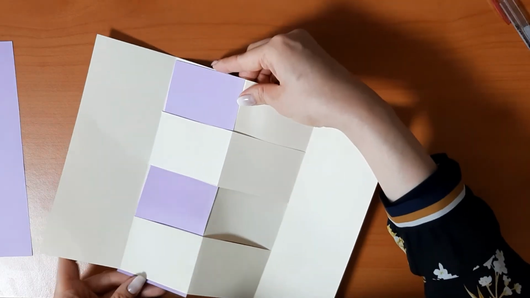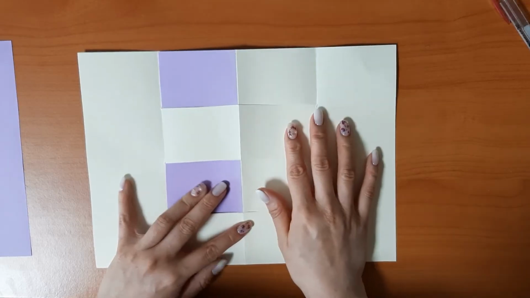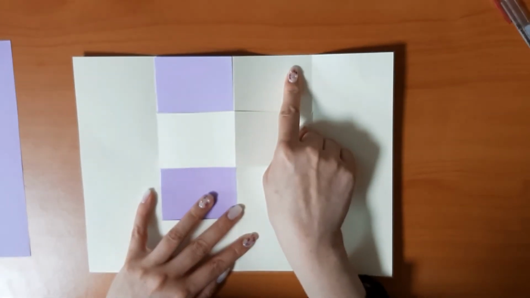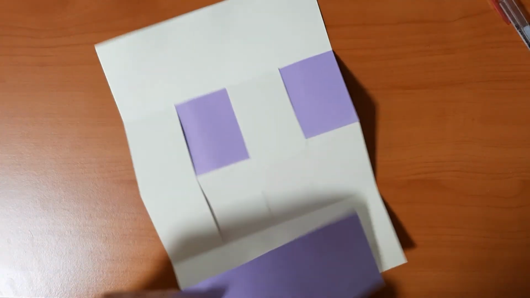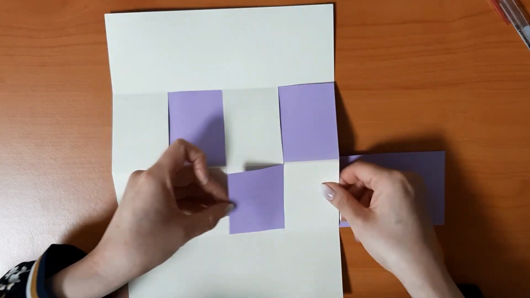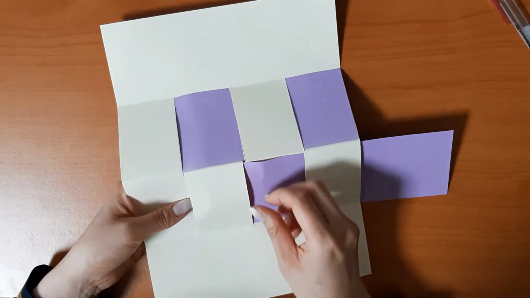So here's one side. Now the trick of this is that the other side must be opposite. So if this is purple, this must be beige. If this is beige, this must be purple. So this is kind of the tricky part. So I'm going to weave this in the opposite direction.